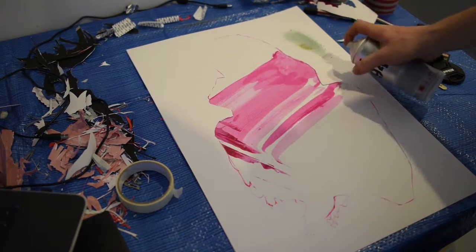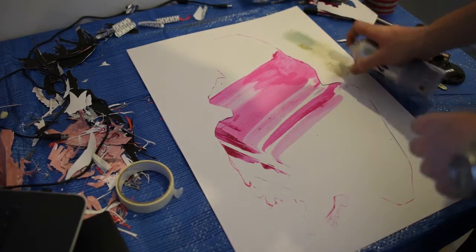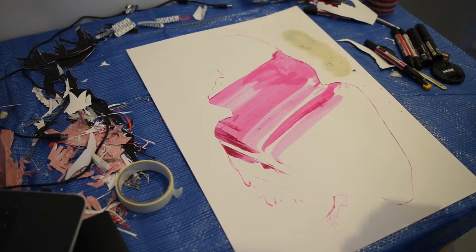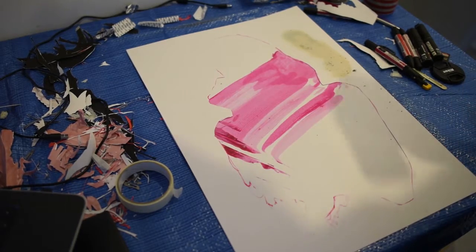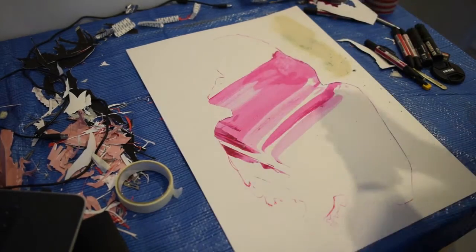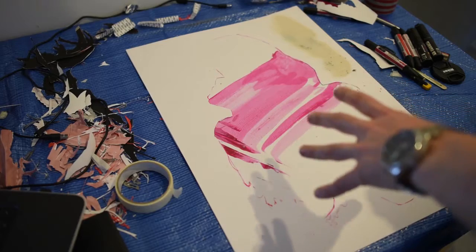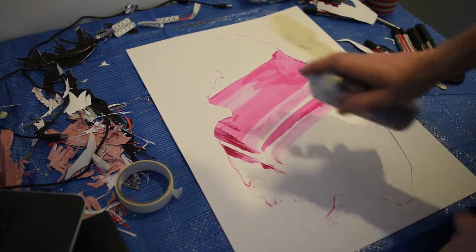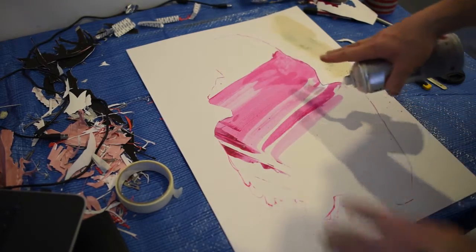Shake well. There we go. That's better. I think what I'm going to do is dust it on top, but I want to keep some of this. I'm not going to fill it totally. I want to fill the outside.